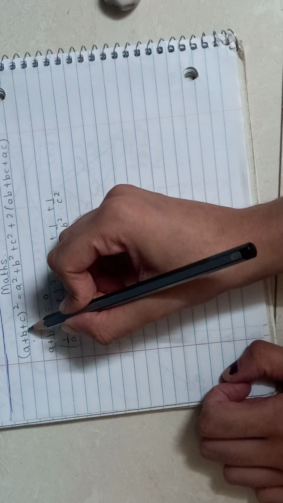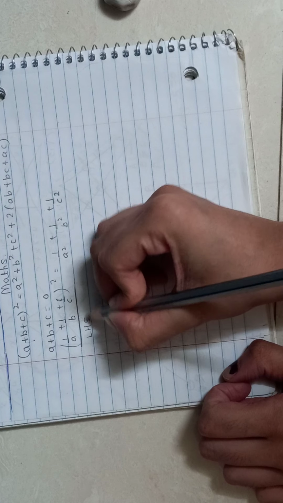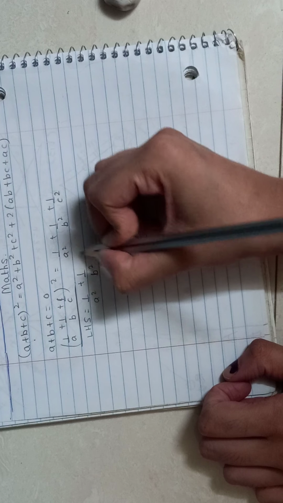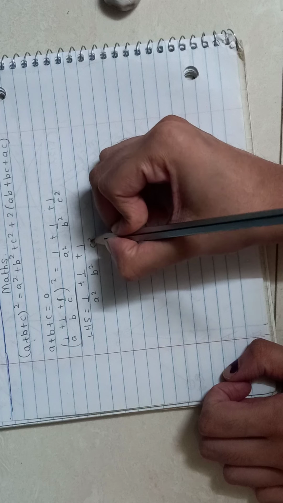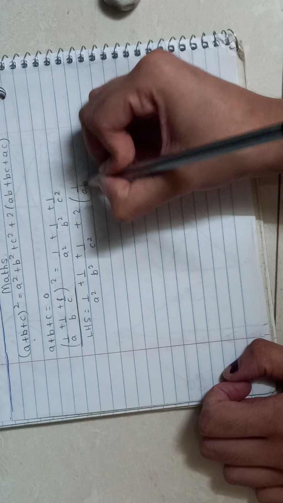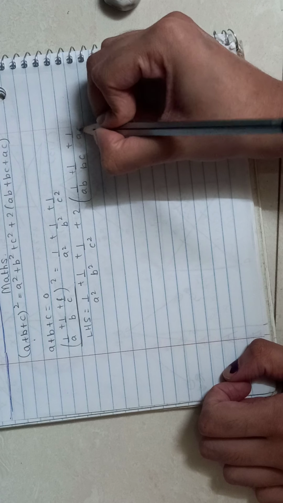Now, according to this algebraic identity, the expansion of the left hand side will be 1/a² + 1/b² + 1/c² plus 2 times (1/ab + 1/bc + 1/ac).